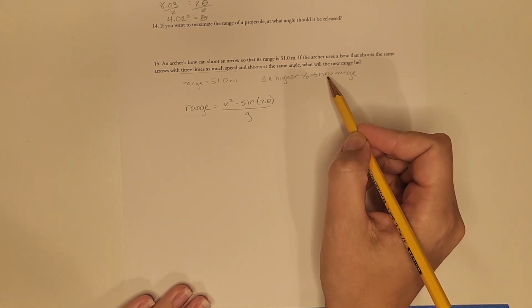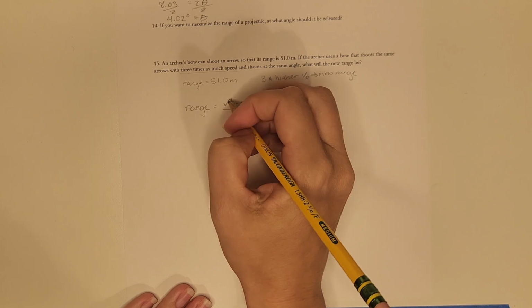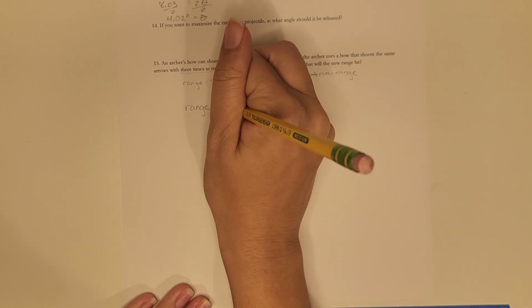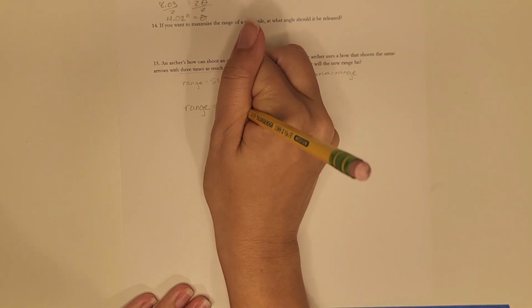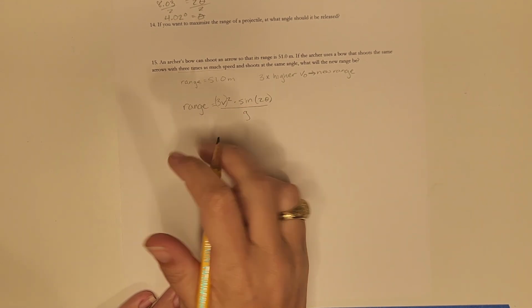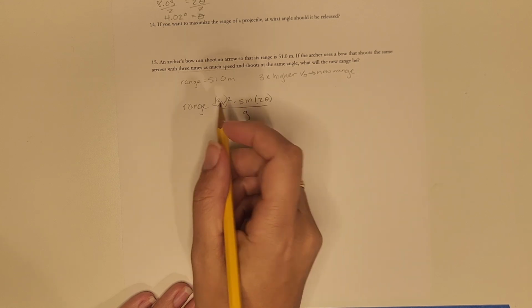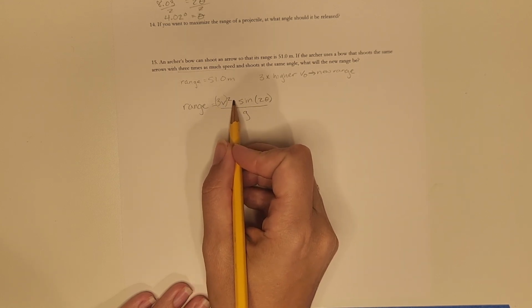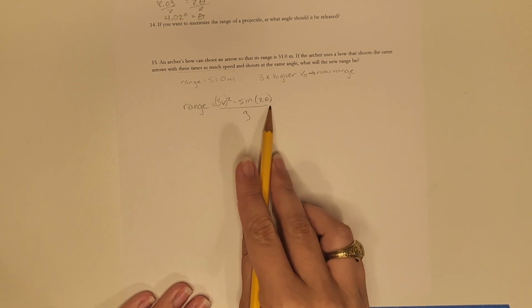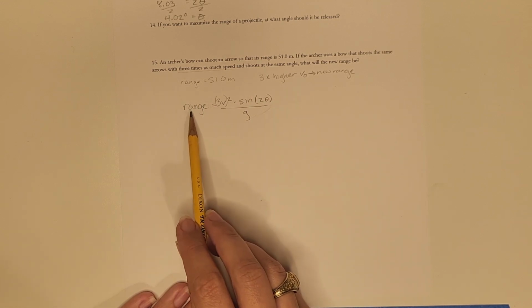But if the new velocity is 3 times higher, what's going to happen to the range is that we have a 3 here that's going to be squared. And so ultimately, the range is going to be 9 times higher. That's the only thing changing within the equation to get the new range.